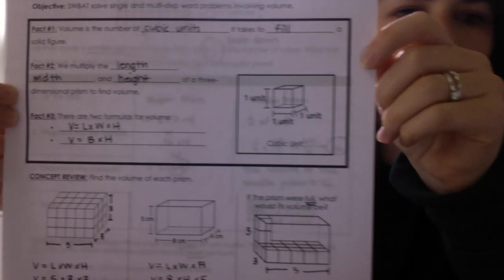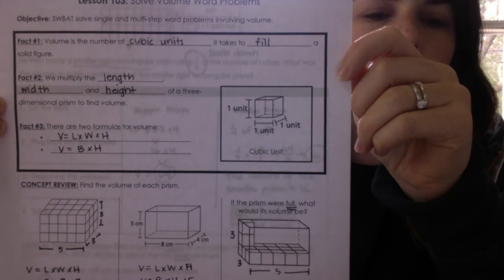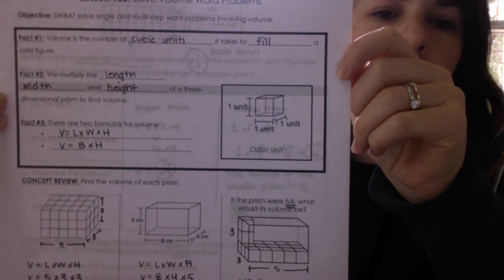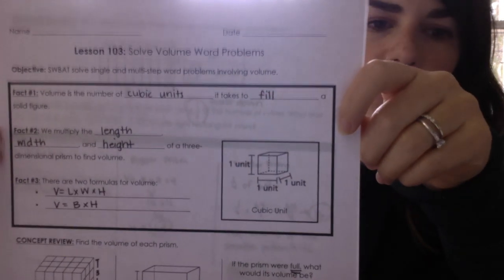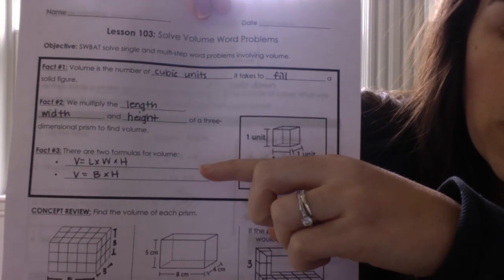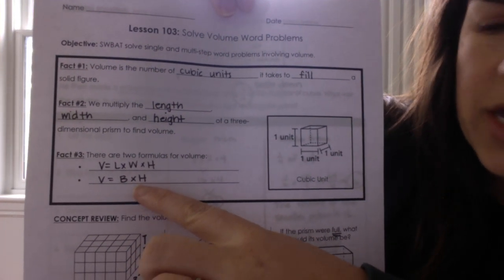So fact number two, to find the volume, we multiply the length, width, and height of a three-dimensional prism. So the most basic formula you can use for this is V equals L times W times H, which is right down here in fact number three. But also, if you've already multiplied the length and the width, we call that the base, or B. So you can say that volume equals base times height as well.